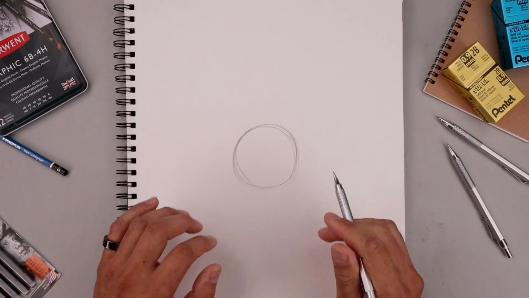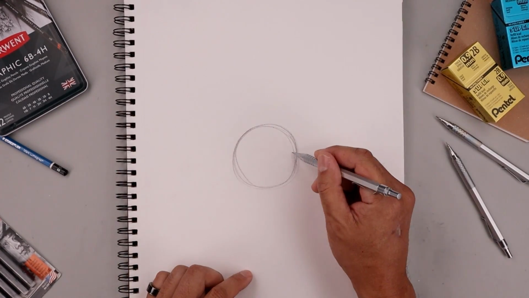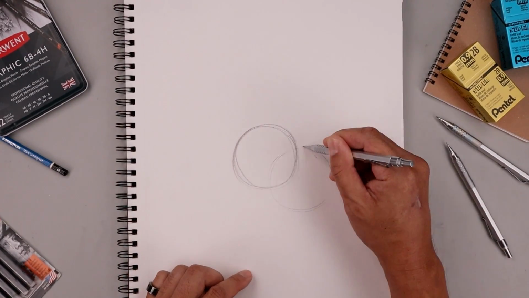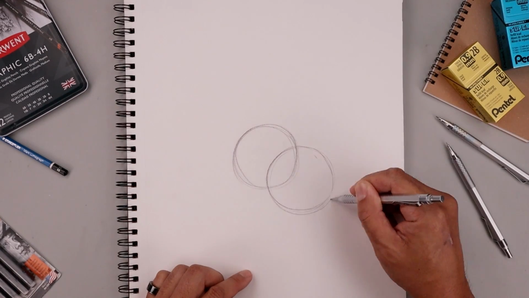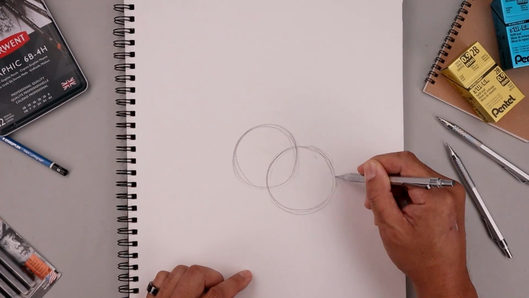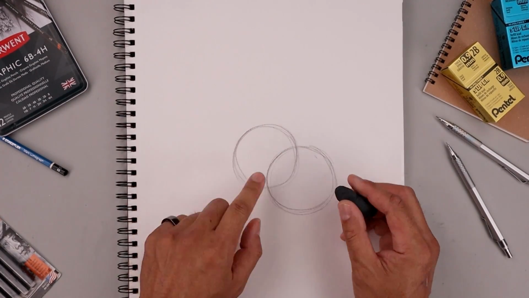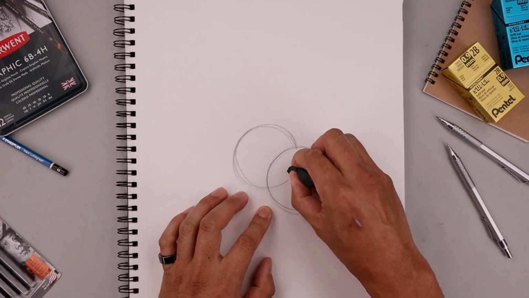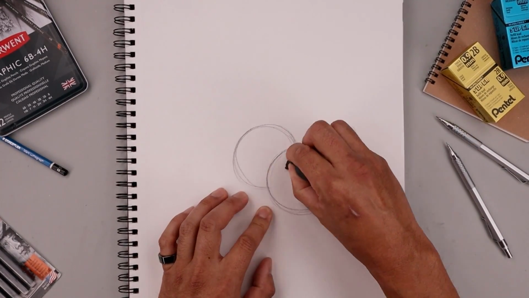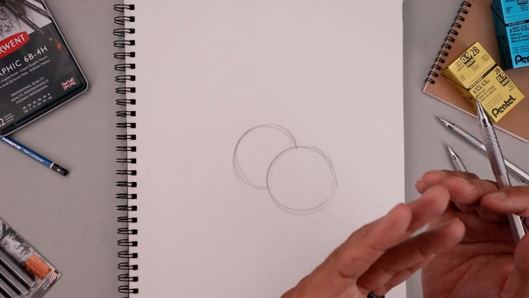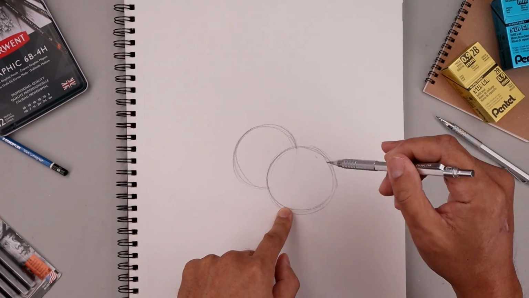Now anywhere on this page we can overlap another circle. So I'm just going to move this down. I'm going to go a little bit larger just to give the effect that this object is closer to us. Now because this circle is on top of the one on the left, we're just going to erase that area along the inside. Now this time I'm going to place the light source in behind my right shoulder, so it's going to come across and back.